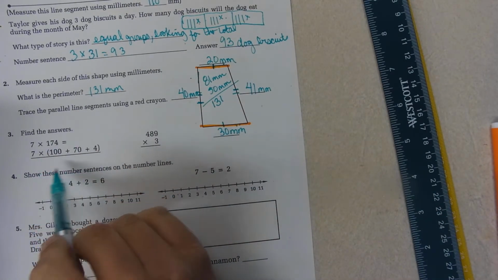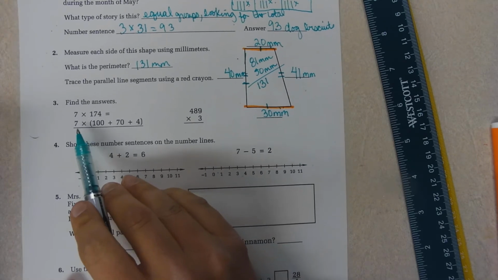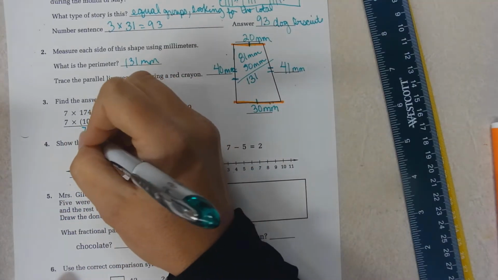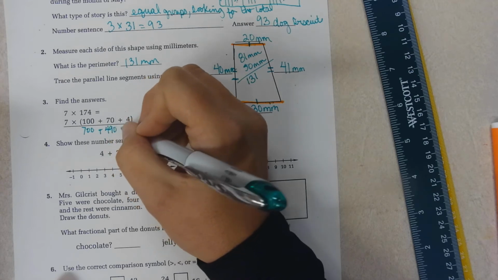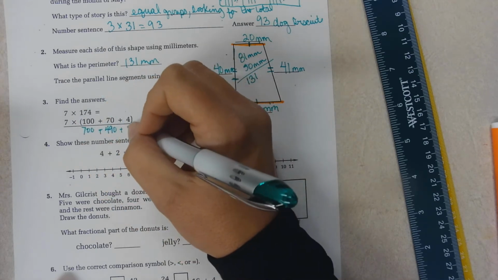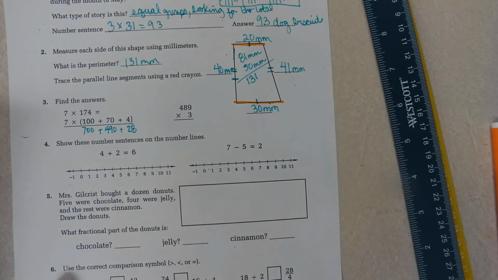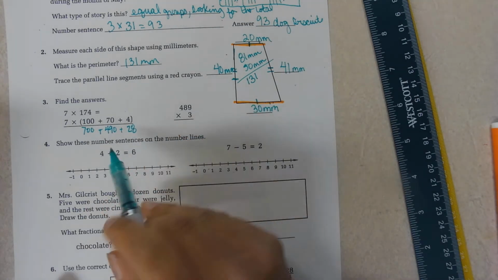We're multiplying in expanded form. 7 times 100 is 700. 7 times 7 is 49 tens, and 7 times 4 would be 28. So how do I add that up?